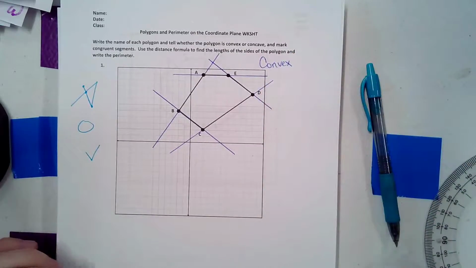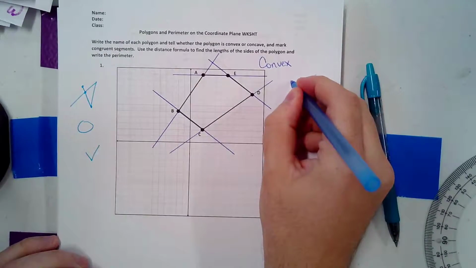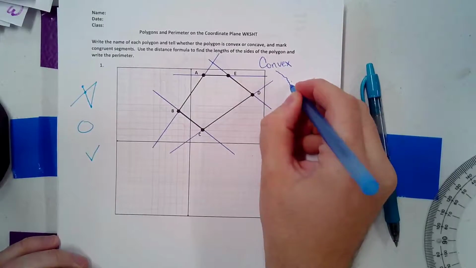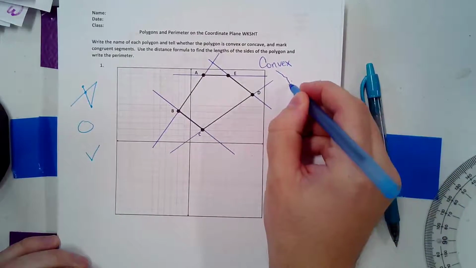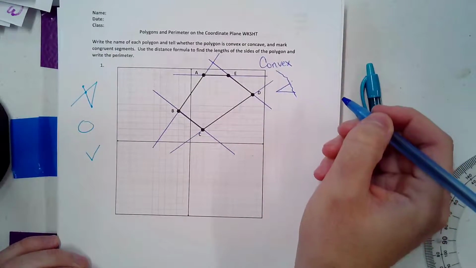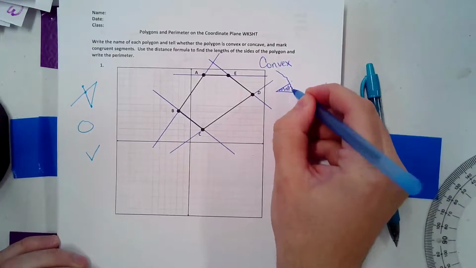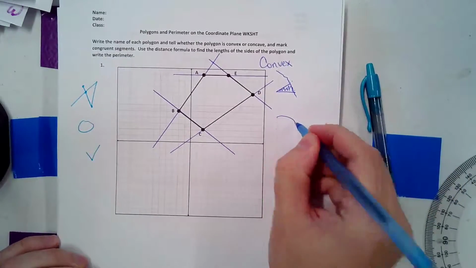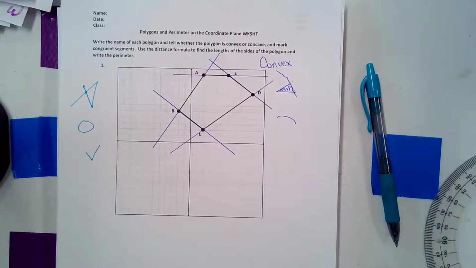Okay, the way I think about it is concave's like a cave, and caves go in. So if I have a mountain, right, there's my mountain. A cave would go into it, right? That's concave. Whereas convex is something that sits like that. It kind of pushes outward.